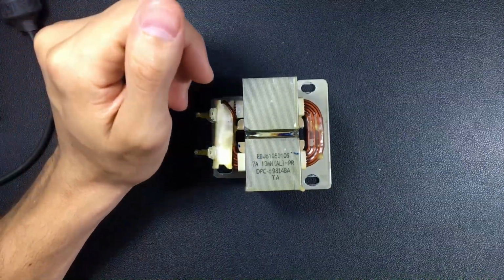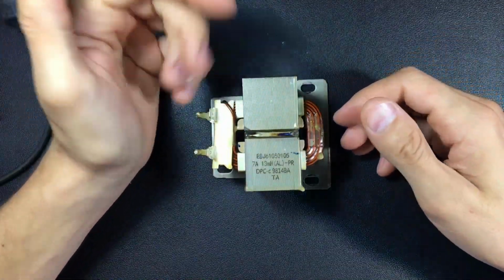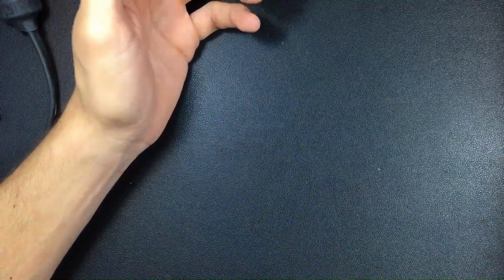Well, this in the case of the reactor, which is the simplest component to check, but we also have the diode bridge and we also have the transformer. So now, in the next video, we will see how to do these measurements.